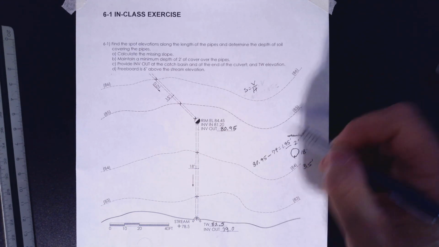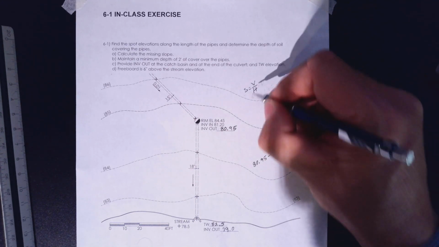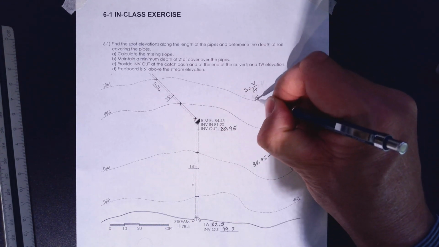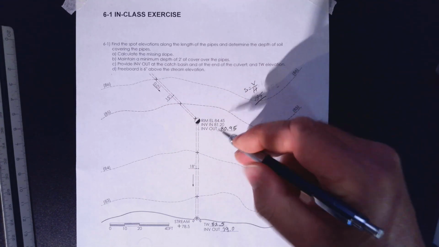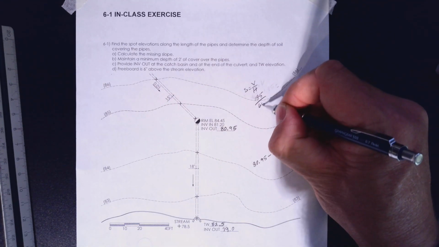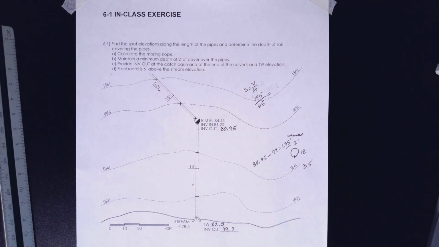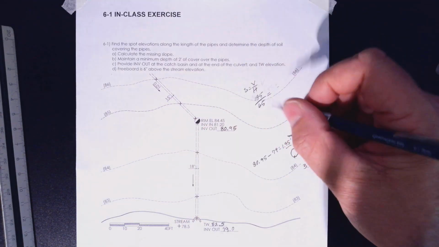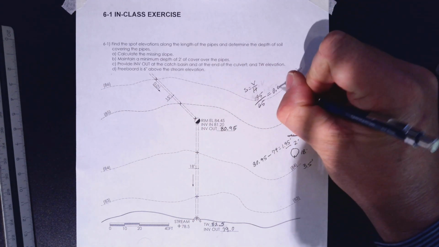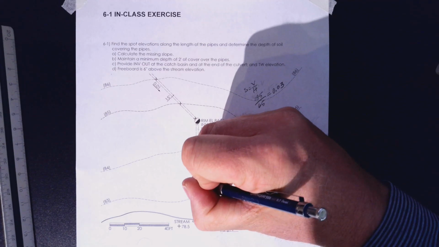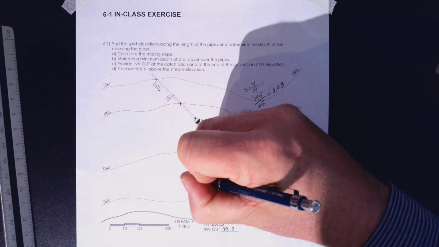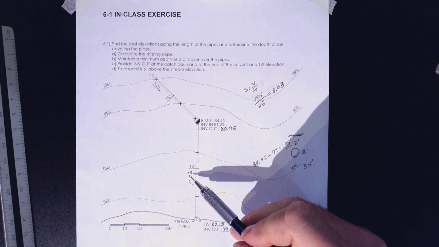So vertical is 1.95, and we have to divide that by the horizontal that we said was 65 feet. We measured, right, 65 feet, and that equals 1.95 divided by 65, 0.03. So 3%, so we can write 0.03 right there. That's your slope.